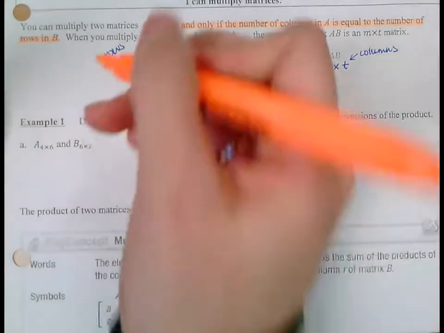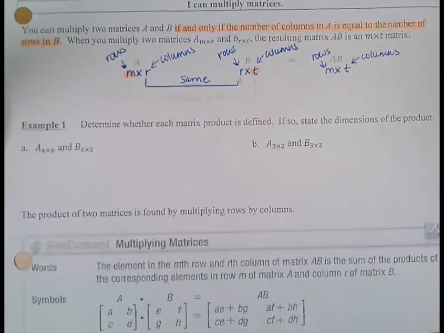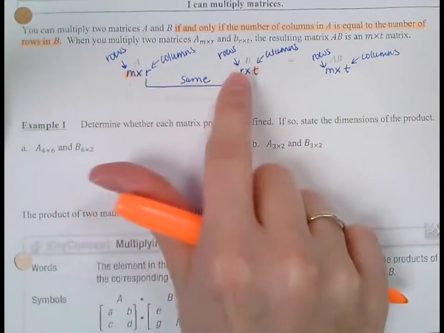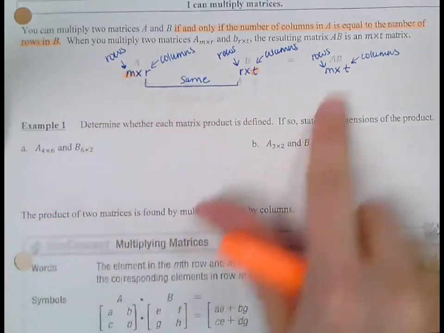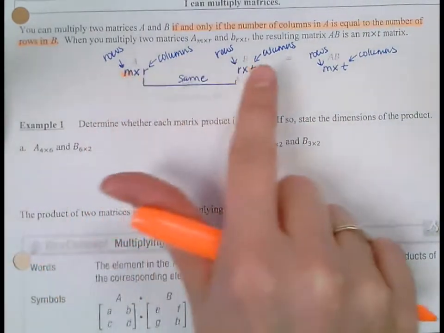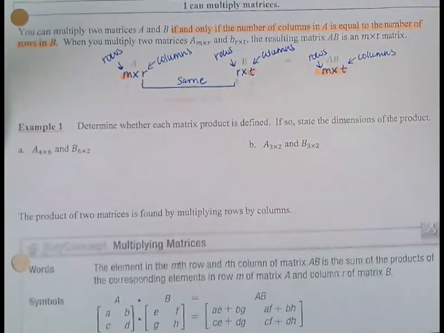And that comes from the number of rows in your first matrix and the number of columns in your second. So the columns in the first and the rows in the second have to be the same to be able to multiply them. The dimensions of your product then are the rows in the first matrix by the columns in the second. And it is helpful when you're multiplying to know what your dimensions are supposed to be in the end, because that can help you determine if you're multiplying them correctly, if you're getting the correct dimensions or not.